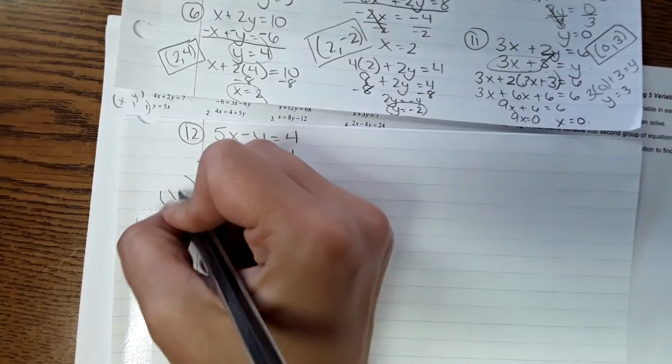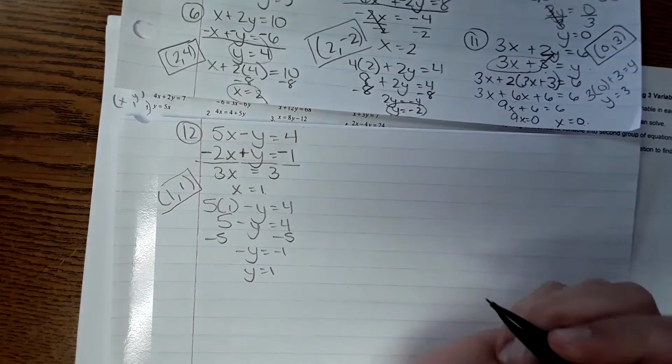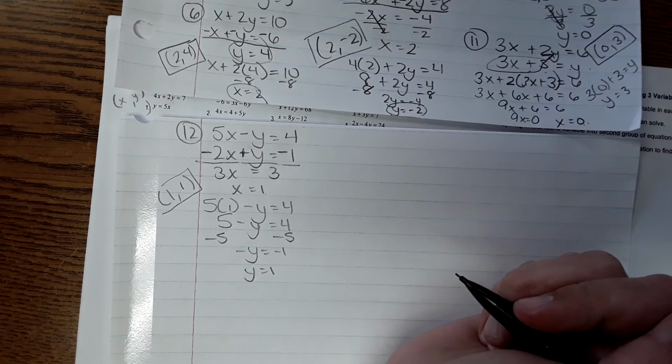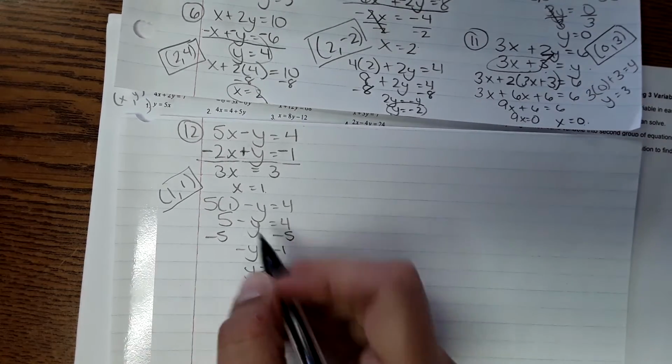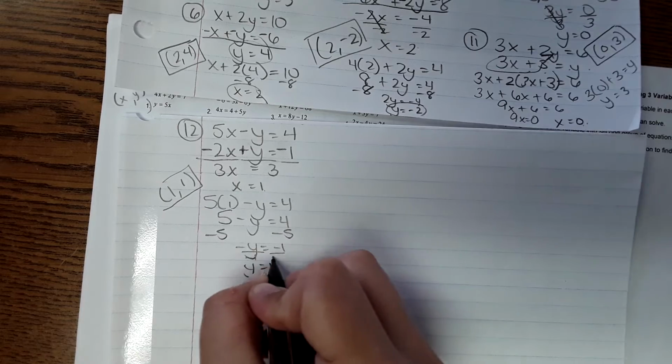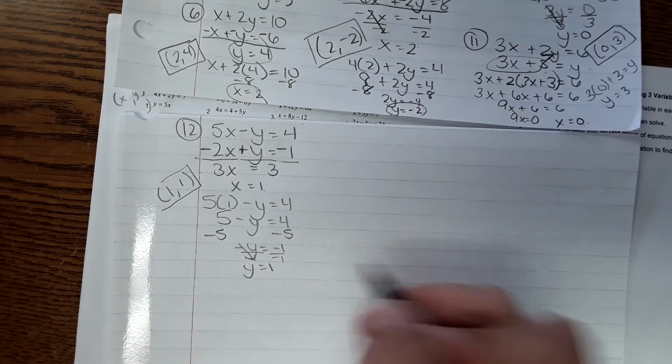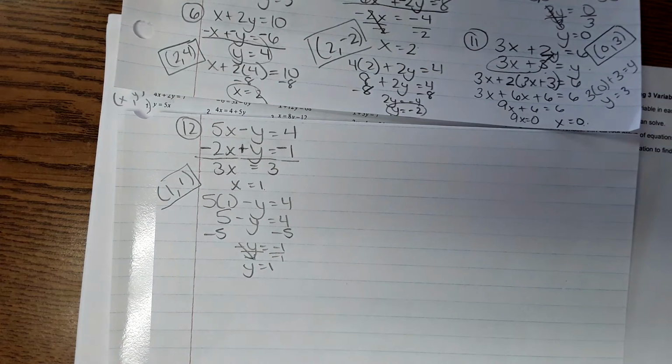What do you do to get rid of the negative y? Or does it just become a positive y? So this one right here, I divided by -1, or you could multiply by -1. Oh, because then you'd flip the sign if it was an inequality. Yep. Gotcha. So 1, 1.